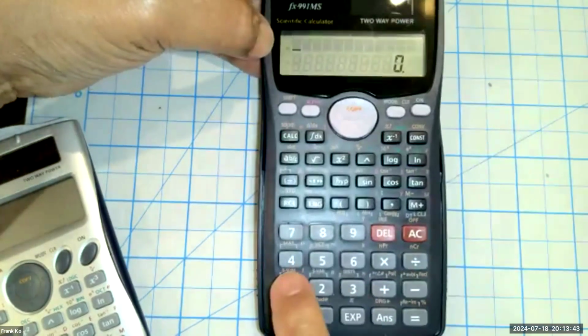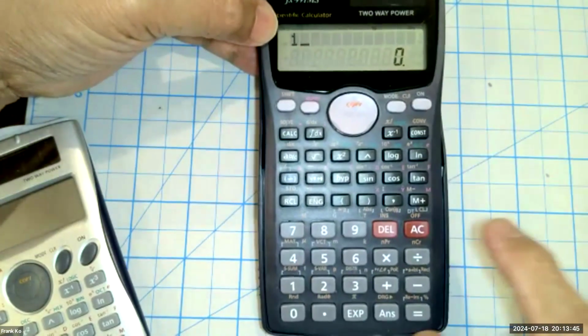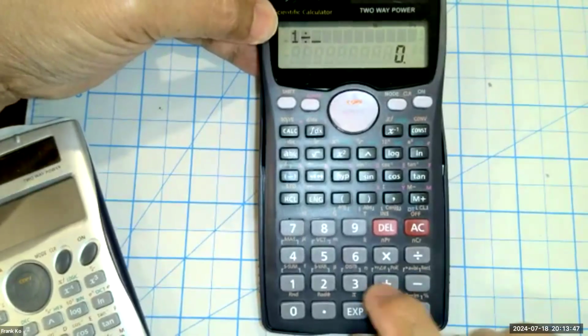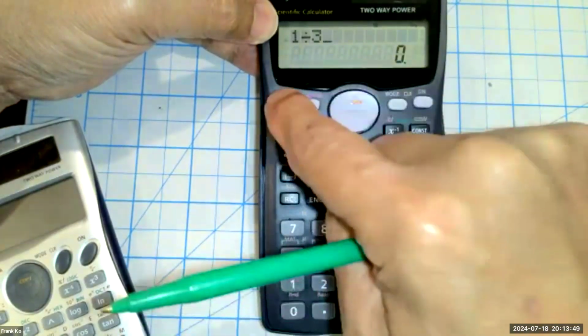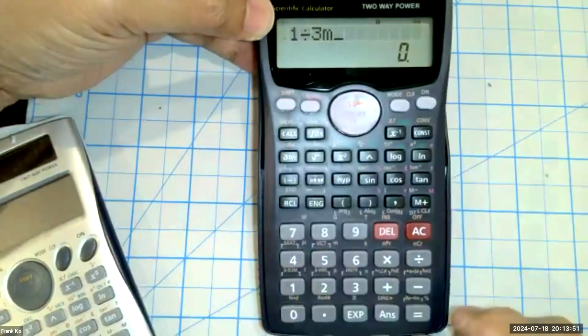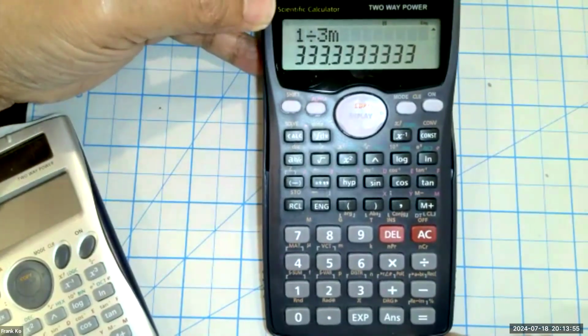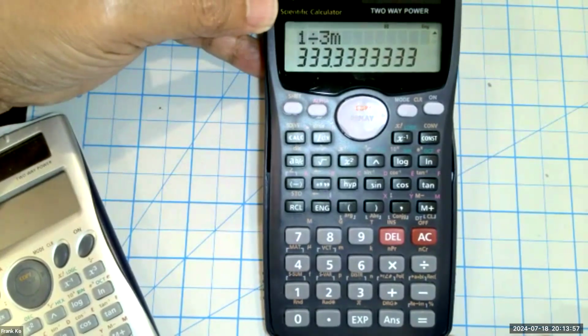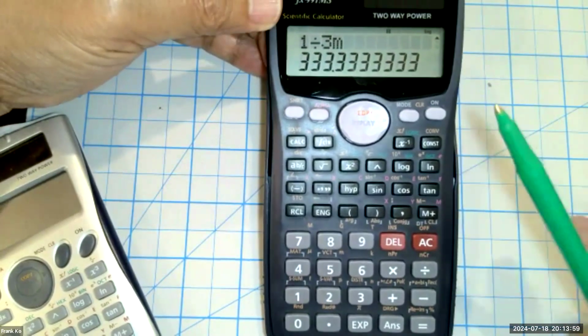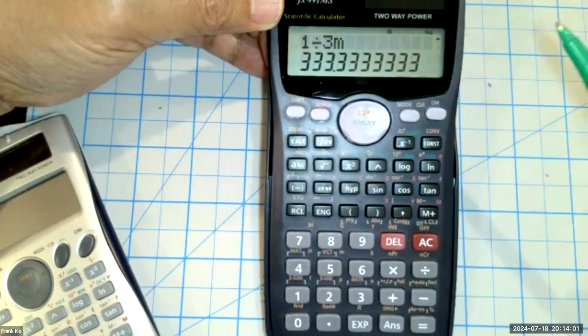Turn on the calculator: 1 divided by 3 milli equals 333.33 ohms. Hopefully that's what you calculate on your calculator.